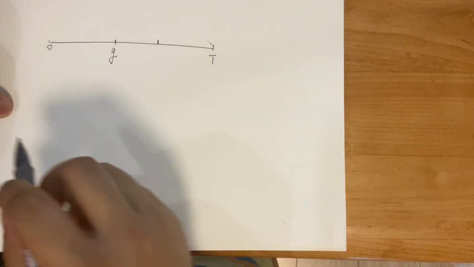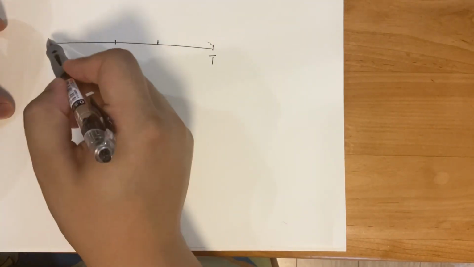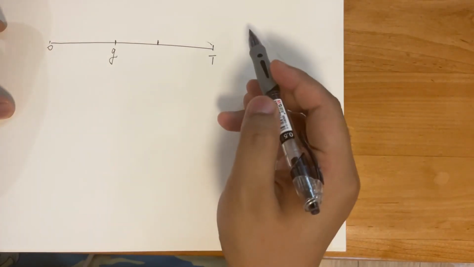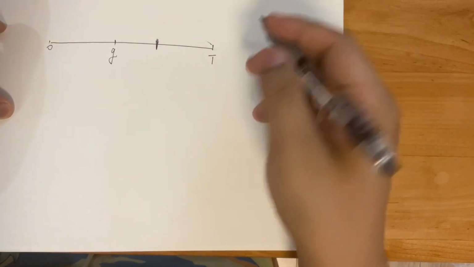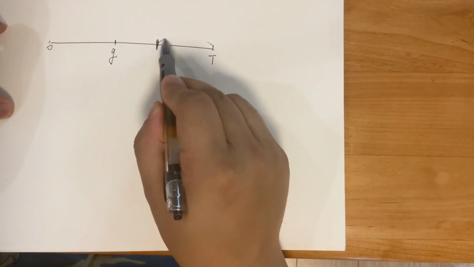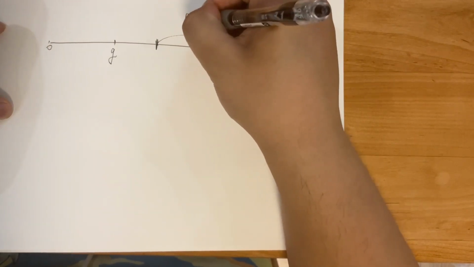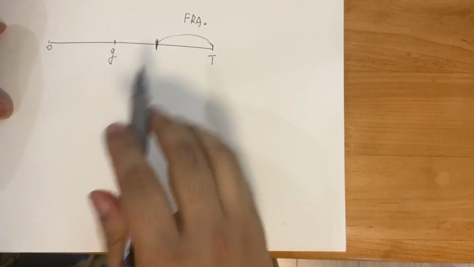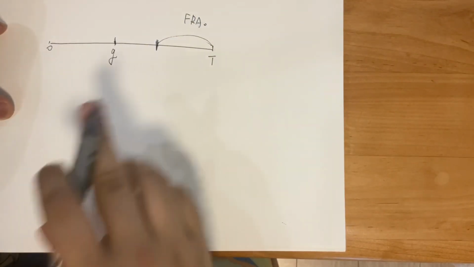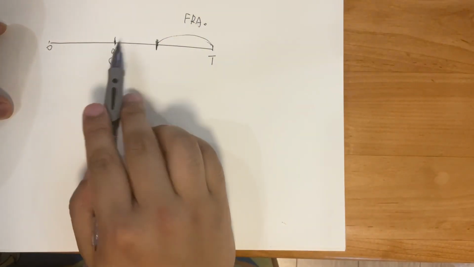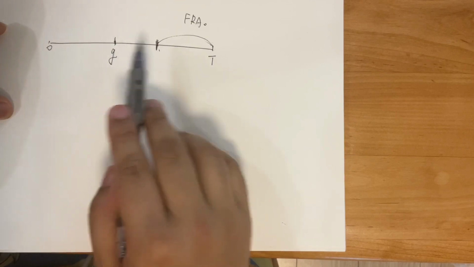Basically, the theory is this: you enter at time zero a specific FRA agreement, starting from a specific time all the way to time G, and I'm going to call it FRA zero. And of course, at time G, you also enter that specific FRA.